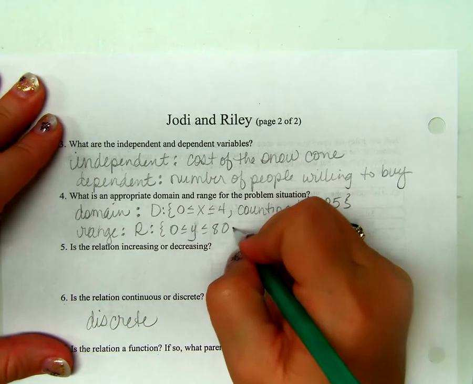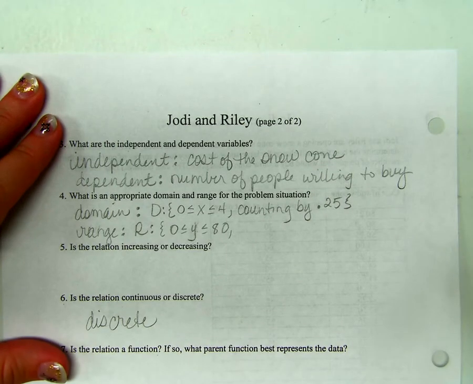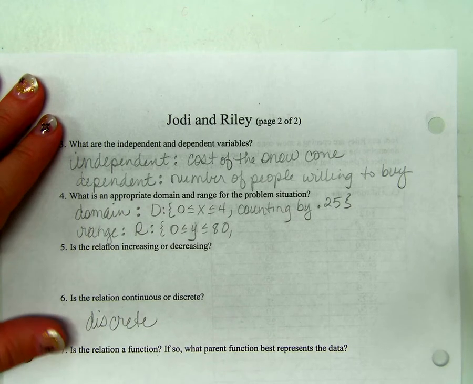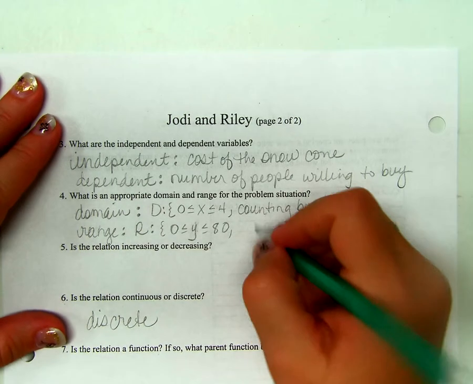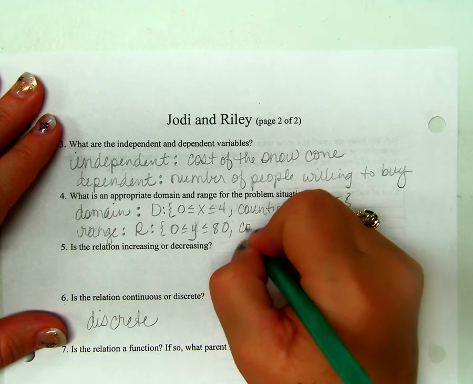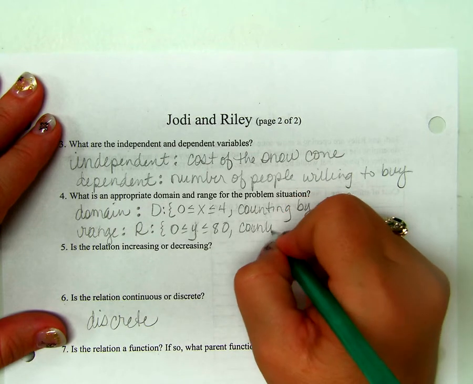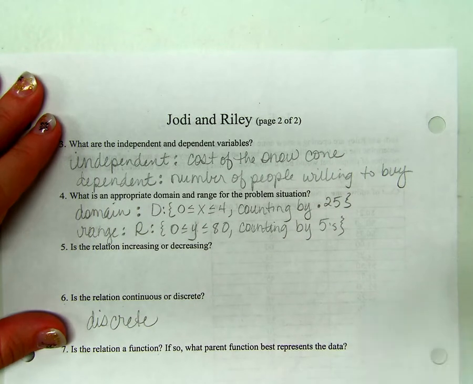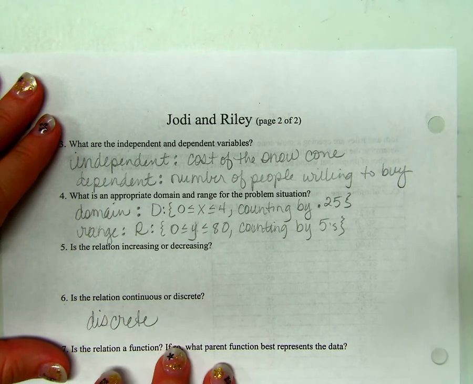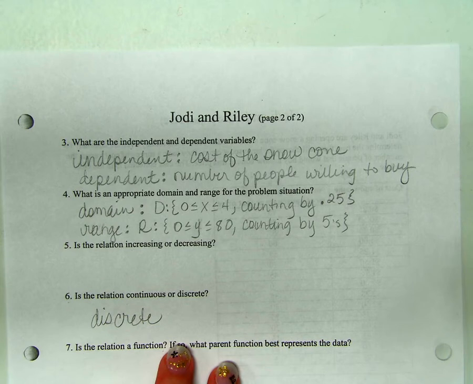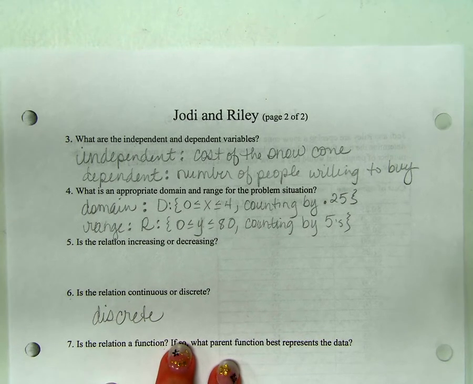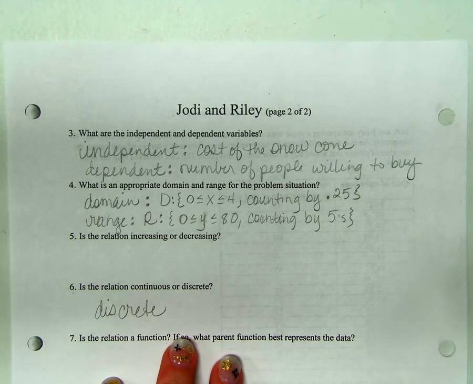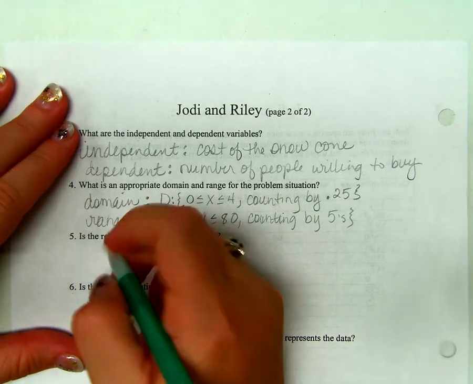Okay. How are we counting between 0 and 80? We can say we're counting by 5s. Could we also say we're counting by 1s? Could I say it has to be an integer? We could, but let's make sure that we're counting by how we're counting in the problem. So counting by 5s. Okay? Okay so far? Is this relation increasing or decreasing? What'd you say? Decreasing? Why do you think it's decreasing?